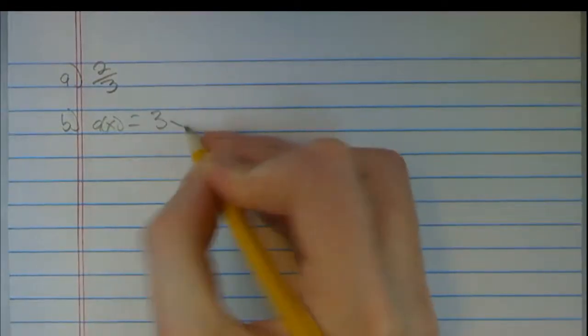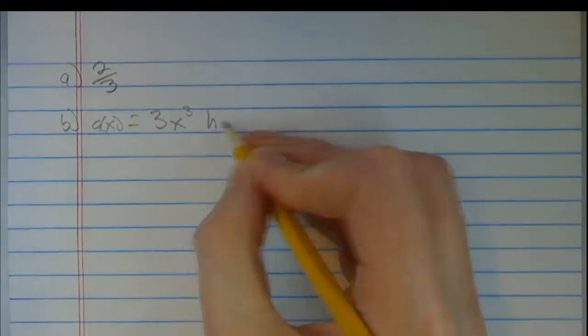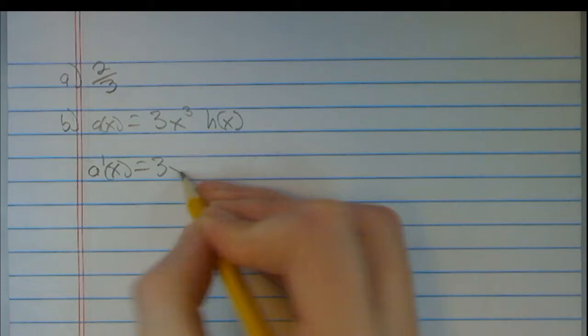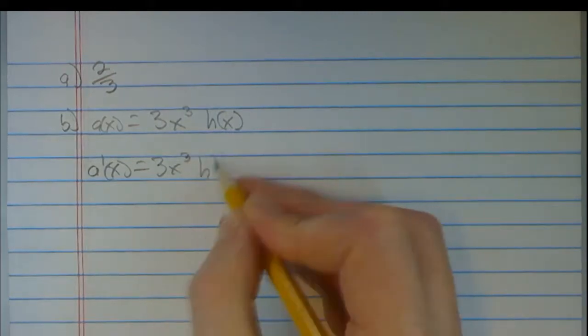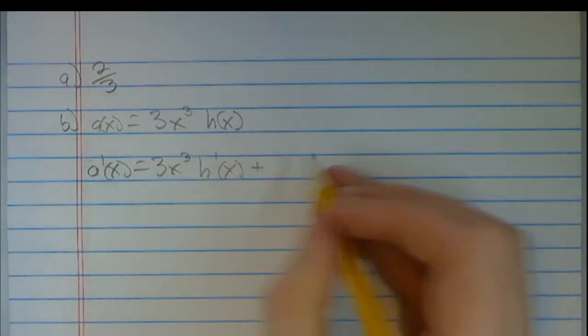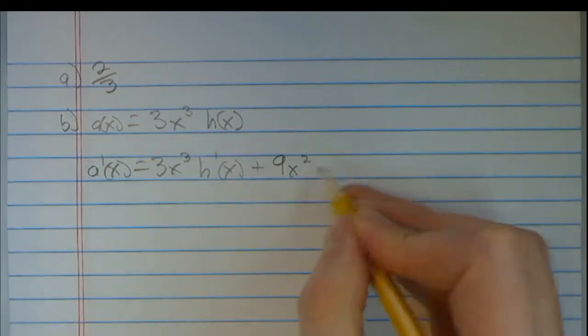So a of x equals 3x cubed times h of x. So a prime will be 3x cubed times h prime plus 9x squared times h.